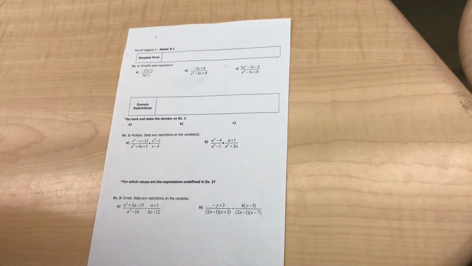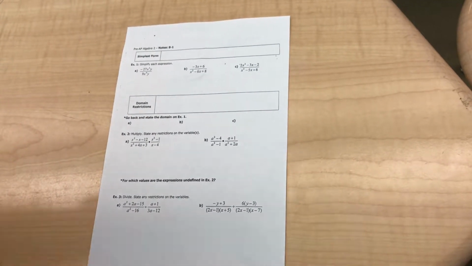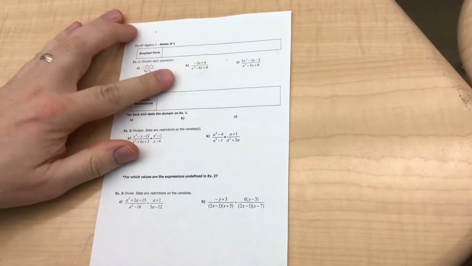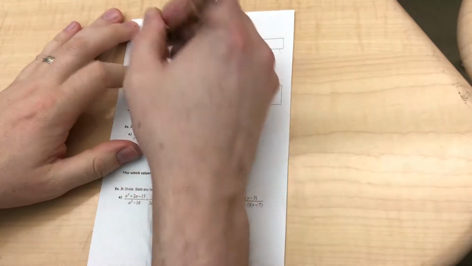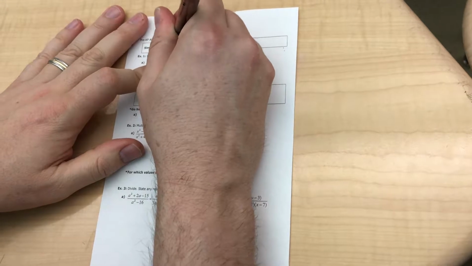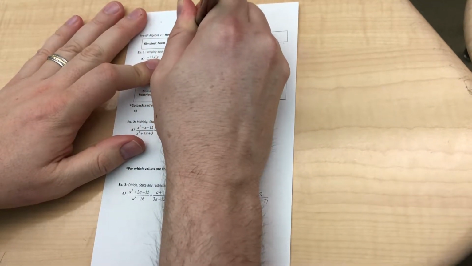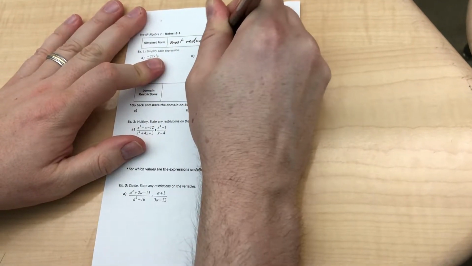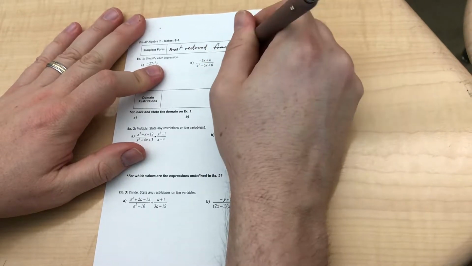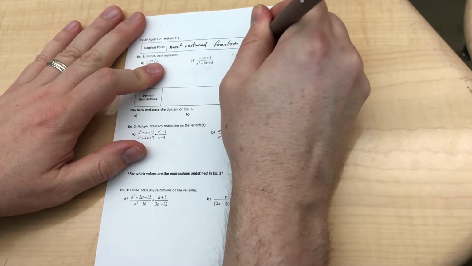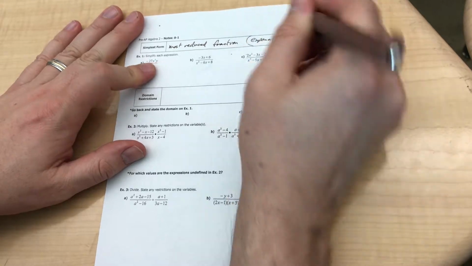Okay, this is Mr. Wyrick, and I'm here to talk to you about today's notes real quick. We are simplifying some expressions with fractions and stuff like this. Simplest form is the most reduced fraction, and that's going to also include your exponents. So you have to reduce those as well.